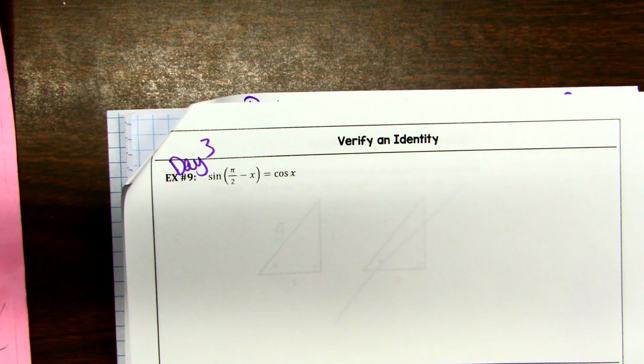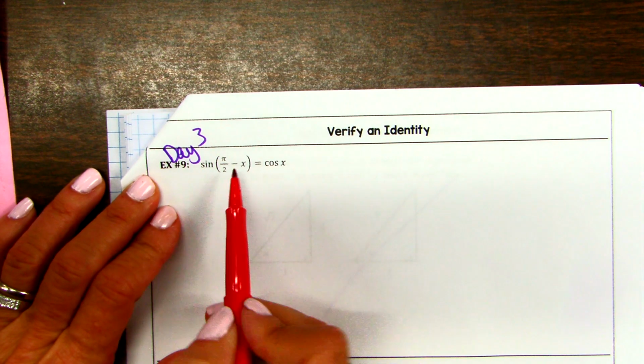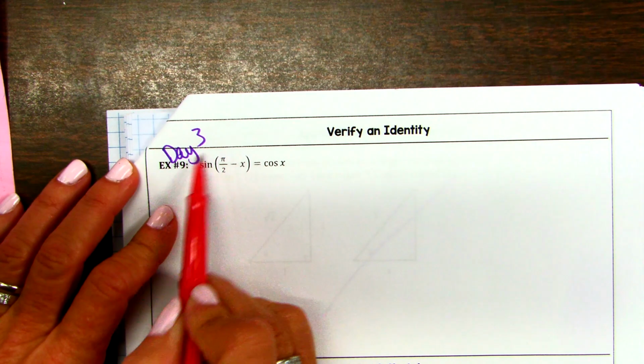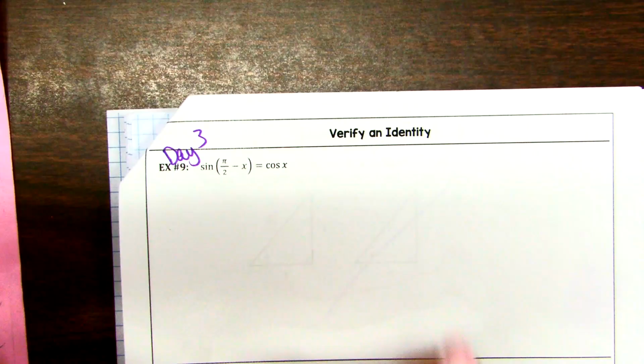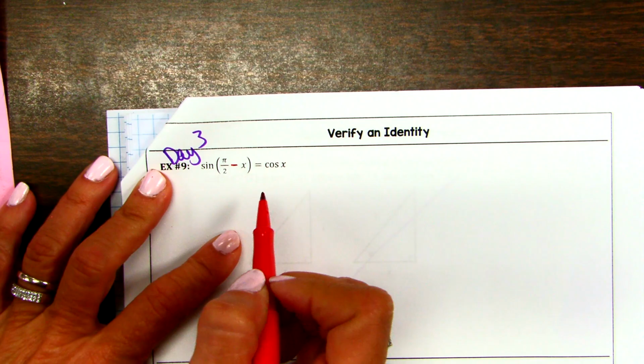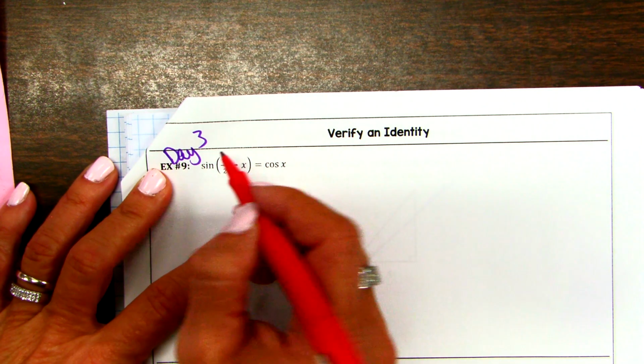So in this problem, I'm going to work with the left-hand side, and I'm going to prove that this can equal this, showing all my steps. So the first thing I notice is there's a sine with a subtraction. And you say, yay, this is going to be easier than the ones she made us do the other day.